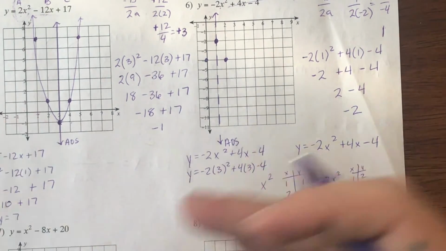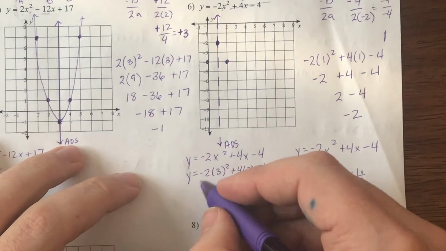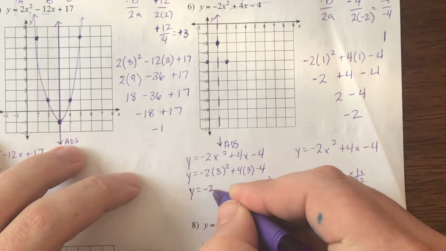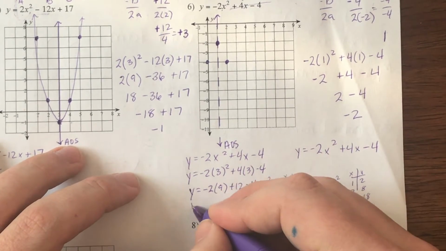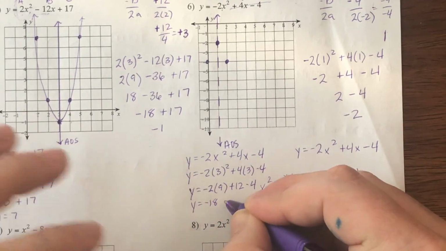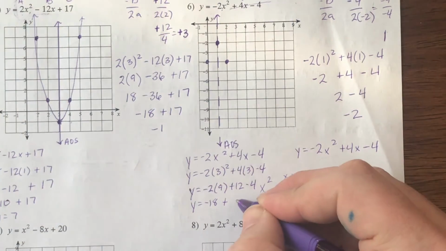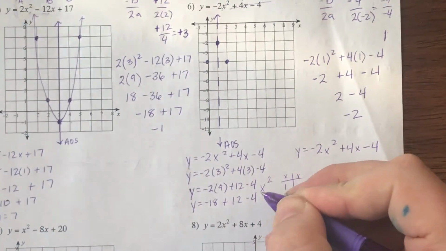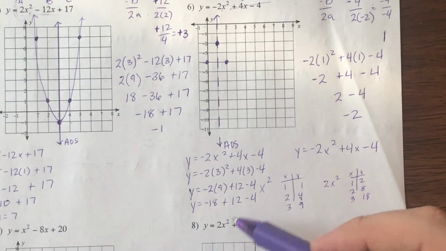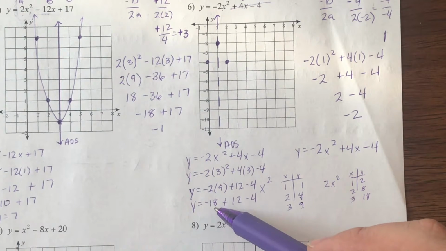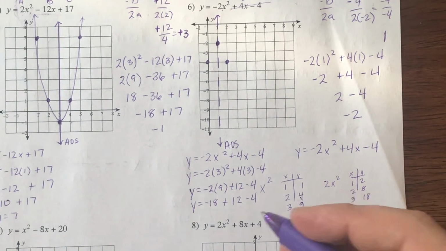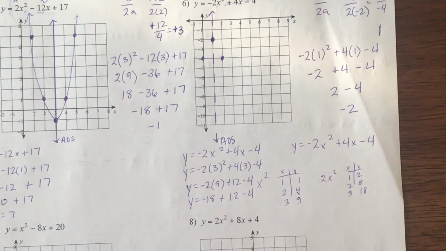As I said on the previous problem, there are a couple different ways to look at it. Y equals negative 2 times 9 plus 12 minus 4. So y equals negative 18 plus 12 minus 4. I know some of you are kind of weird about moving that, but negative 18 plus 12, and then minus 4.